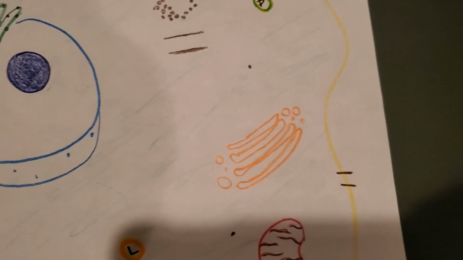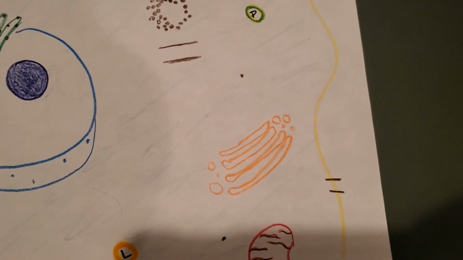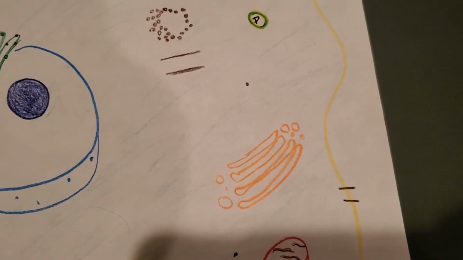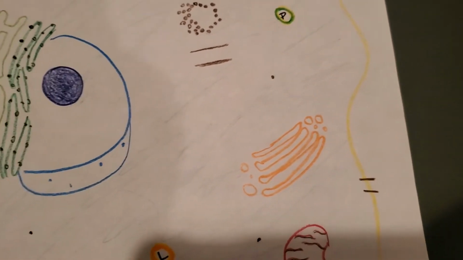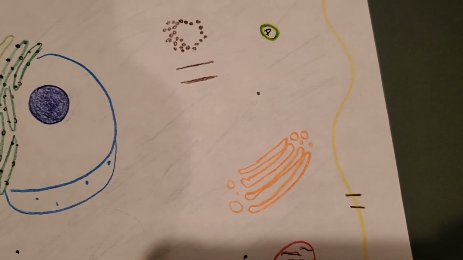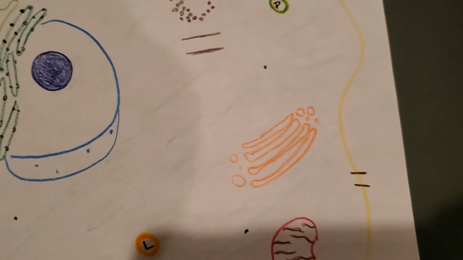The Golgi vesicles bud off of the rim of the cisternae, and they may become lysosomes, or they may fuse with the plasma membrane and contribute fresh proteins and phospholipids to that membrane, or they may become secretory vesicles that store a product for later release.